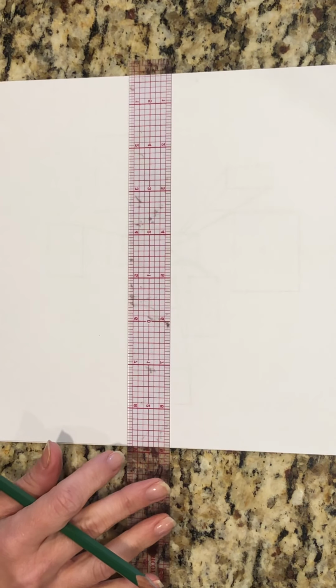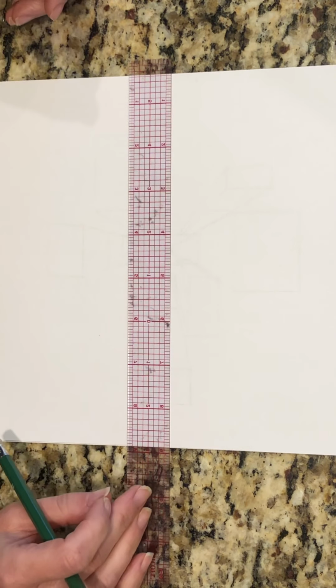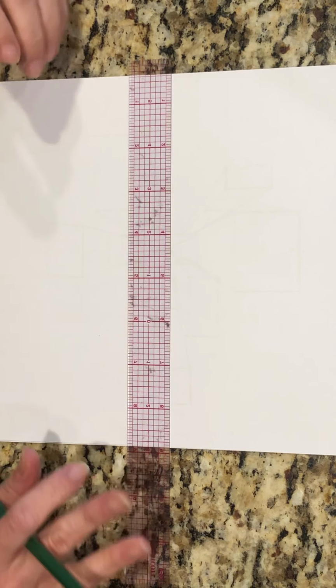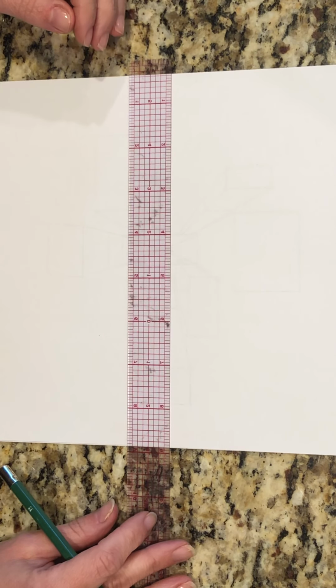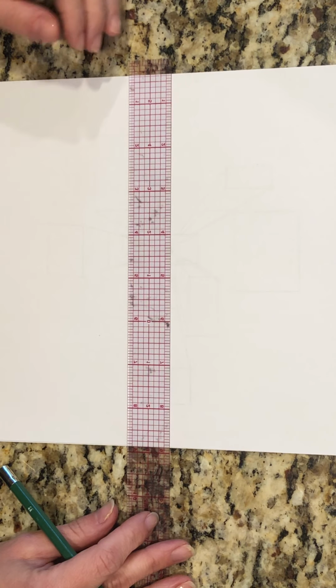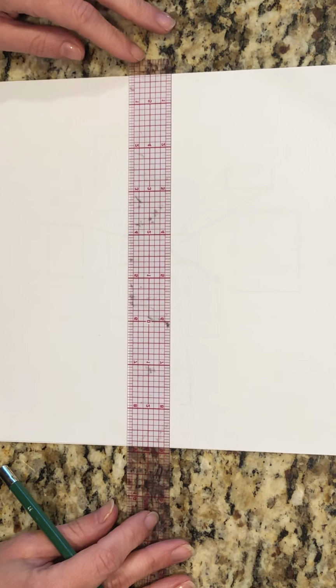Today we're going to be learning about 1-point perspective. I know we went over a little bit about 1-point perspective, but I'm going to get into just a bit of how you might draw a box in 1-point perspective.